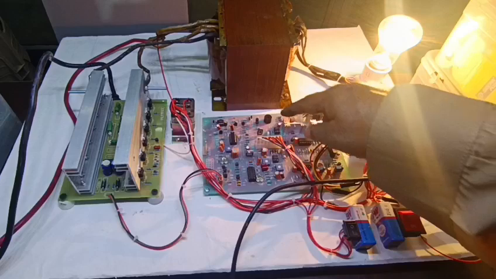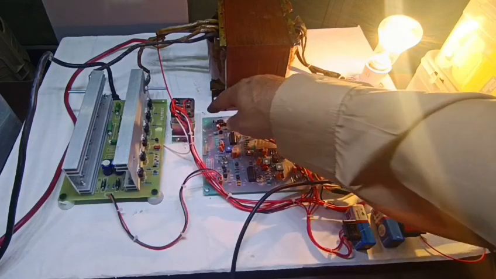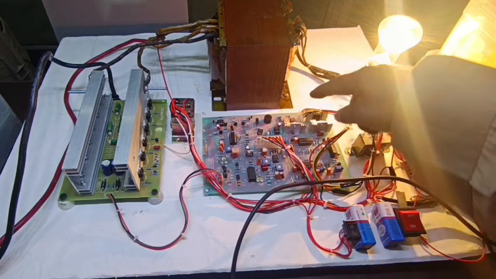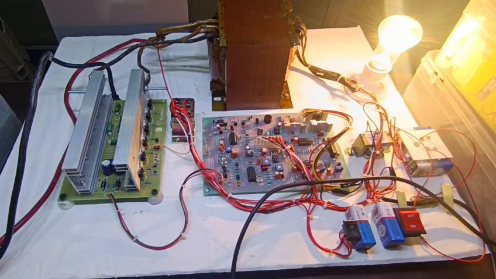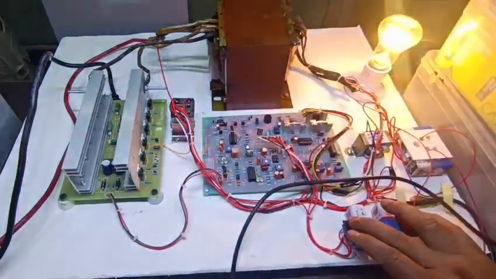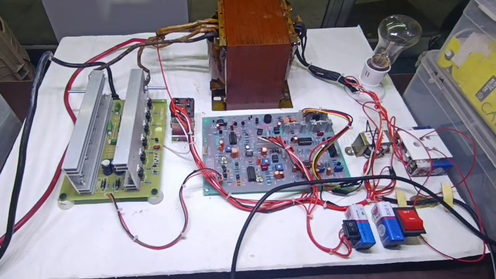Here is the transistor that operates this relay circuit. This relay automatically changes from DC to AC mode, from inverter to directly mains mode. A 220 volt AC operated SCR controlled rectifier circuit is also incorporated in the control circuit, and this circuit charges the batteries when this equipment comes in mains mode. In mains mode, it will supply AC to the bulb, and at the same time it will charge the batteries.